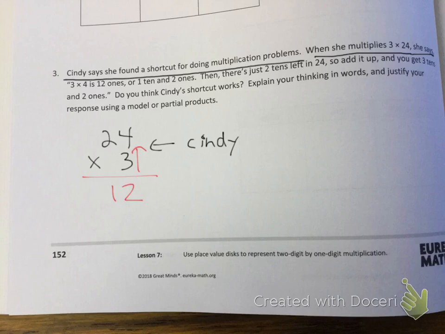Do you think Cindy's shortcut works for us? Well, let's actually solve the math and see, is she even correct? So 3 times 2 is 6, but it's 6 tens, so 60. So our answer is 72 here. So she says that the final answer is 3 tens and 2 ones. Cindy thinks that it is actually 32. So, do you think Cindy's shortcut works? Explain your thinking in words and justify your response using a model or partial products. So, tell me, we got our answer 72. She thinks it's 32. Is Cindy right or is Cindy wrong, and why?